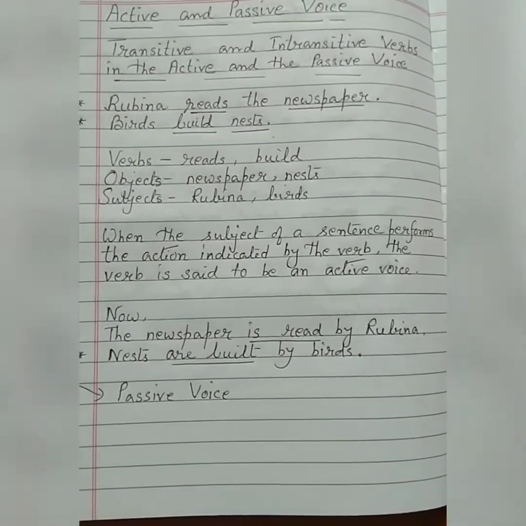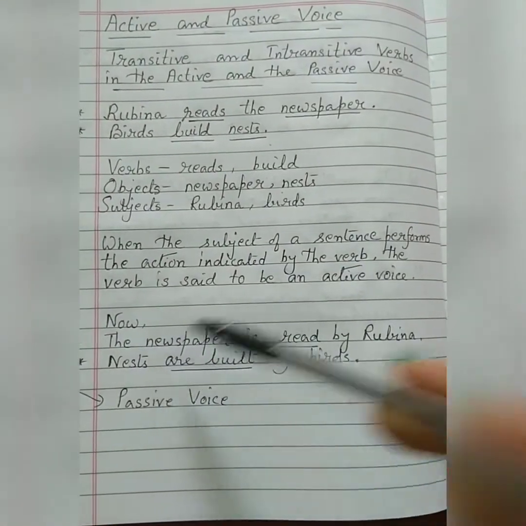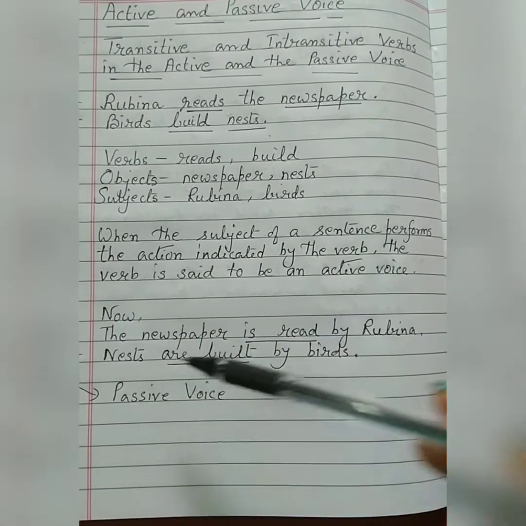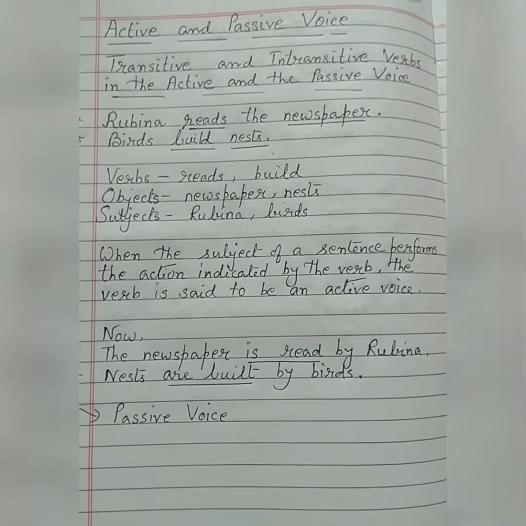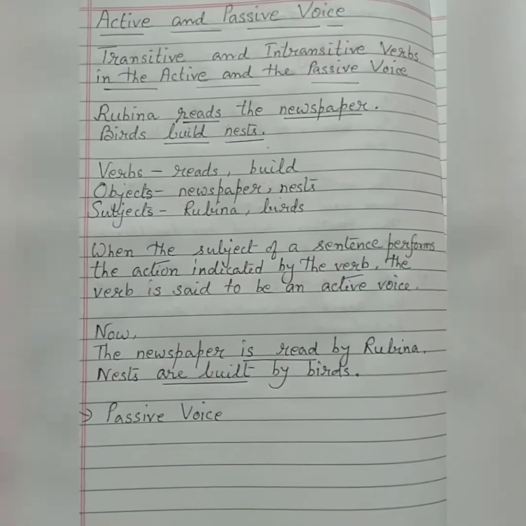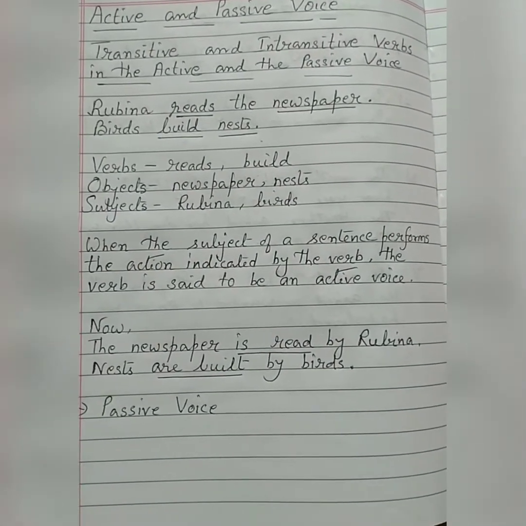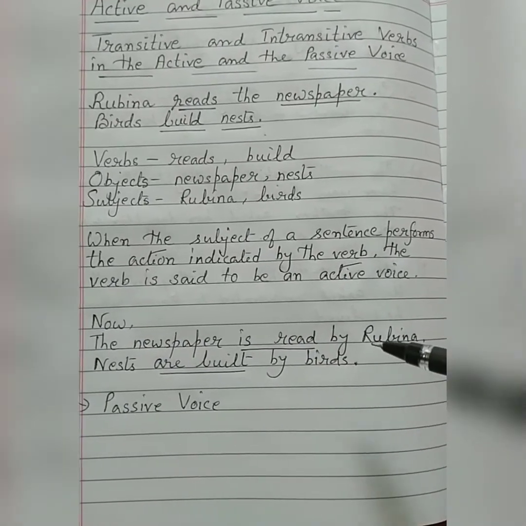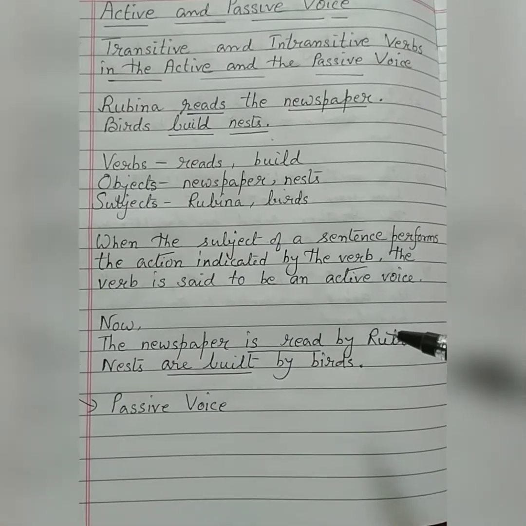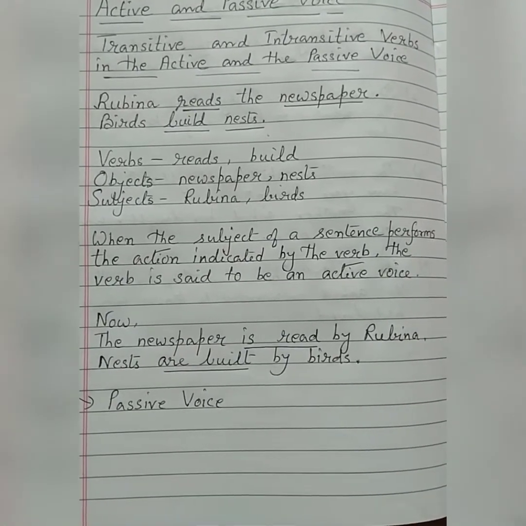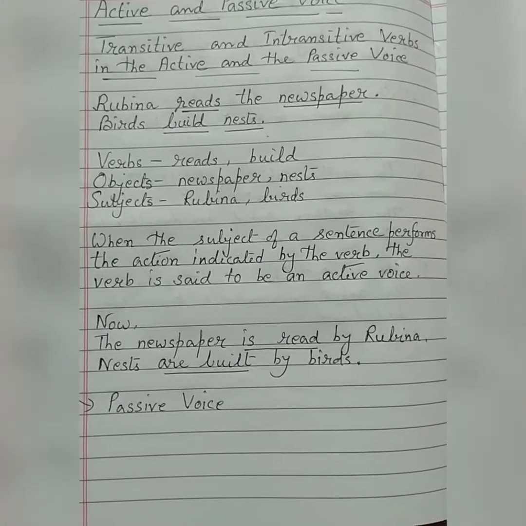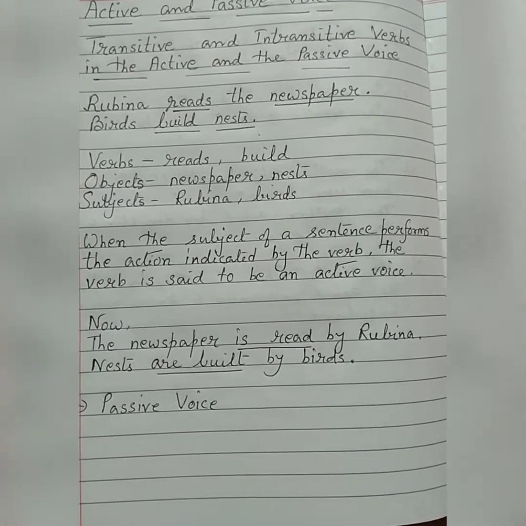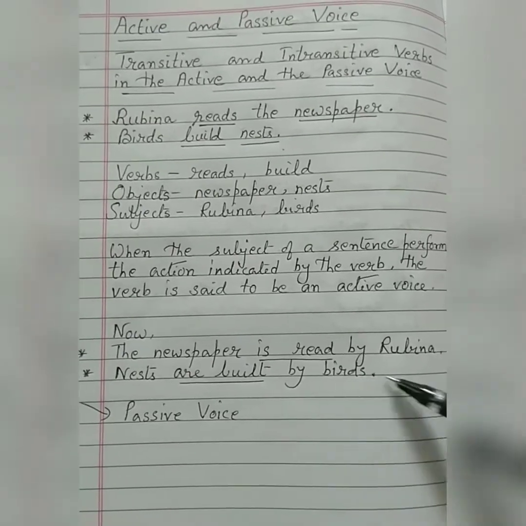Now, again, you read it. The newspaper is read by Rubina and nests are built by birds. Okay, so here you can see that the object of the sentence in the active voice becomes the subject here. The subject in this sentence does not perform the action but is the receiver of the action. The verb in this sentence is said to be in the passive voice.